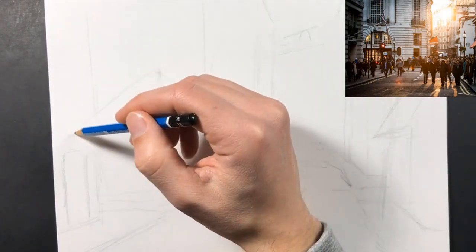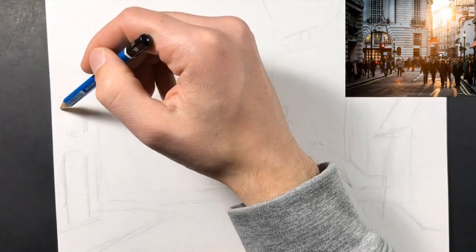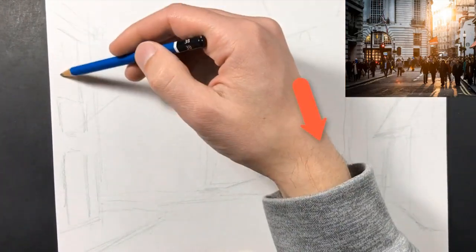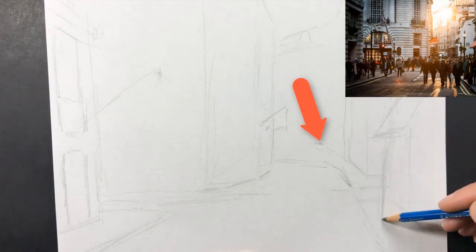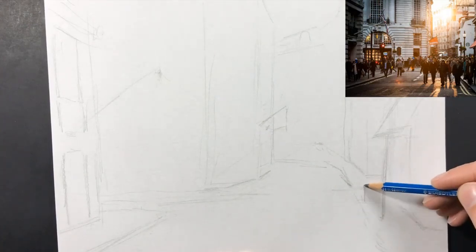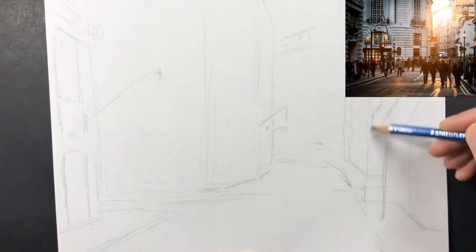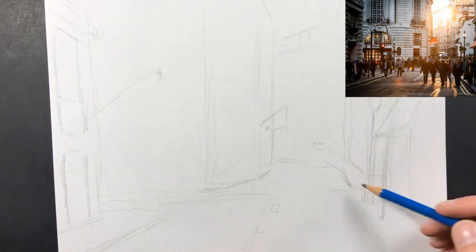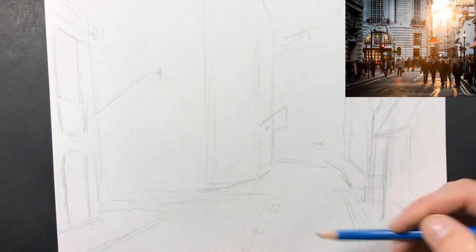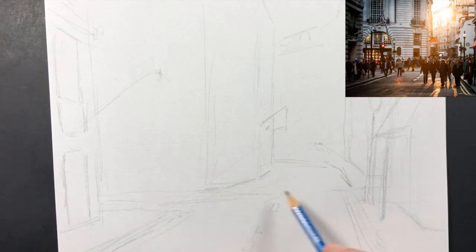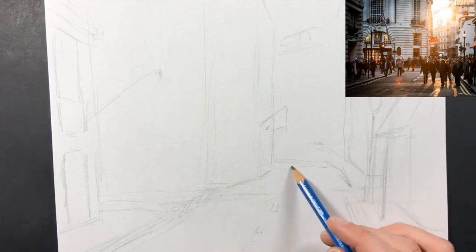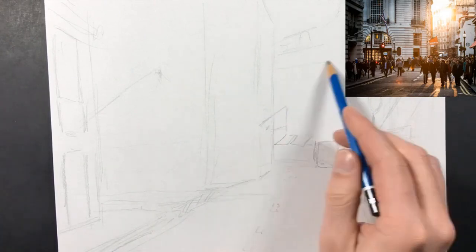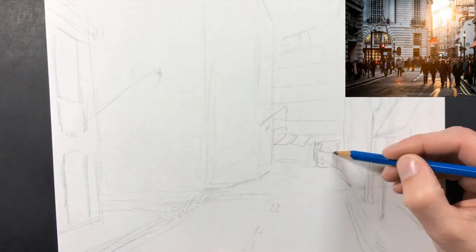So I'm going to start by adding this doorway and then this window, and you'll see I keep coming back to that point over there towards the right side of my image, and that's my vanishing point. So this is a 1-point perspective drawing, and I don't have an exact vanishing point, but I'm just eyeballing it so that everything is leading to the same vanishing point or the same area at least. Then I'm blocking in sort of a truck back there and the lines for my windows.